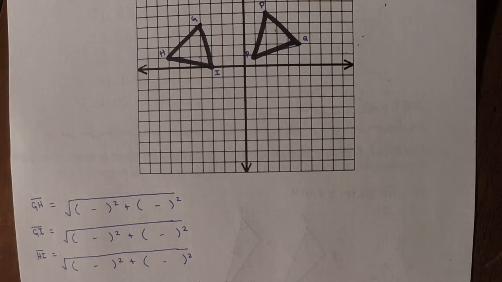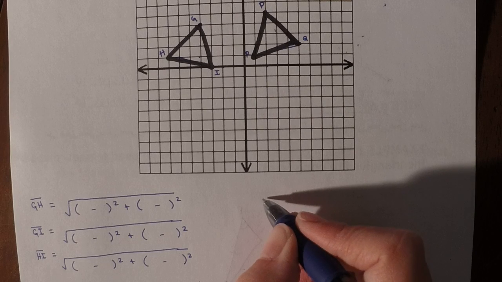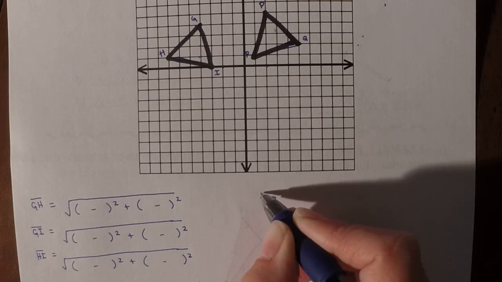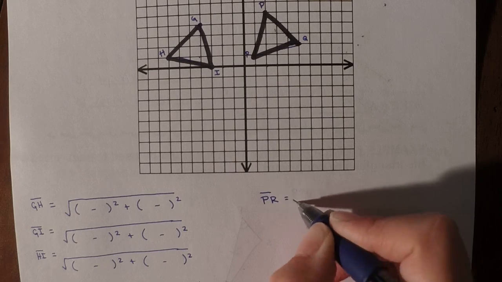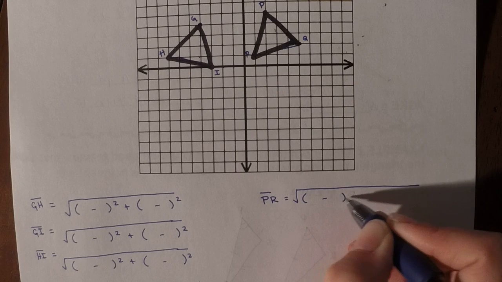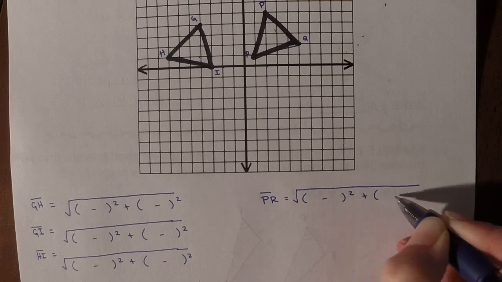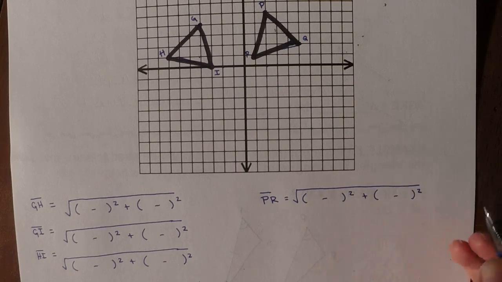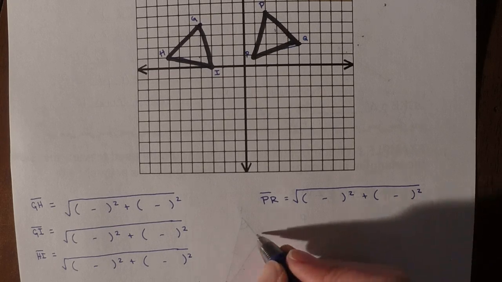And then I also have to do the same thing for the other triangle, so I need to find PR and PQ.